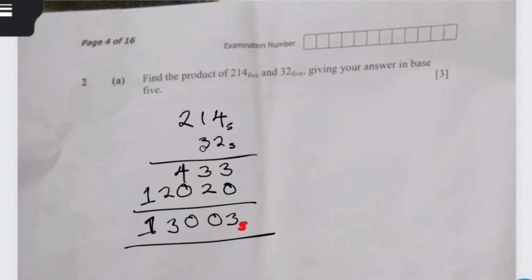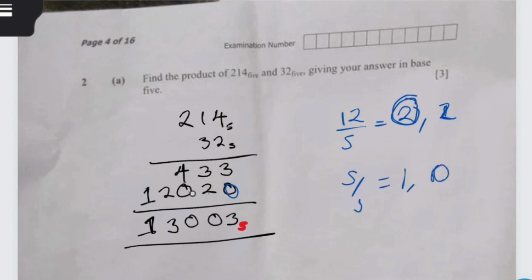Now the second one is 3 multiplied by 4. But first of all, I write the place value here, which is 0. Now 3 multiplied by 4 is 12. How many 5s are in 12? There are 2 fives, remainder 2. So I write 2 and carry 2. Now 3 multiplied by 1 is 3, plus this 2 that I carried is 5. How many 5s are in 5? 1, remainder 0. So I write 0. Now 3 multiplied by 2 is 6 plus 1, 7. Okay, how many 5s are in 7? 1, remainder 2. So I write a 2 and carry 1.